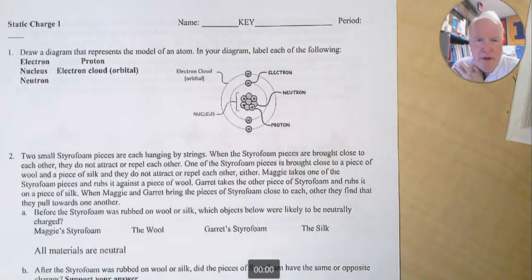Okay, Chan. A quick video to explain what's happening on the static charge one worksheet. So the first thing you were supposed to do was draw a model of the atom. And so you can see from this model, what we have is a nucleus that has protons and neutrons in it. This is all the mass from the atom. There's very little mass in the electrons.